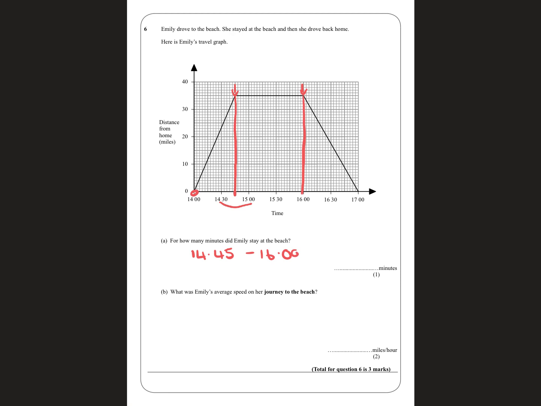So we want to find out how many minutes that is. Well, from 1445 to 1500 hours, that is 15 minutes, and then from 1500 to 1600 hours is an hour. So an hour is actually 60 minutes.